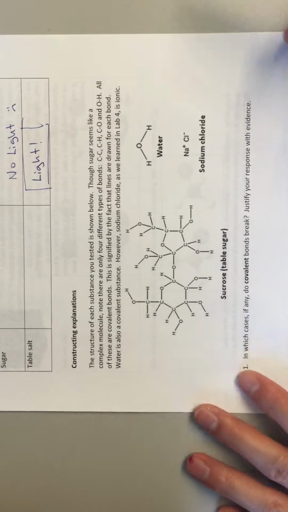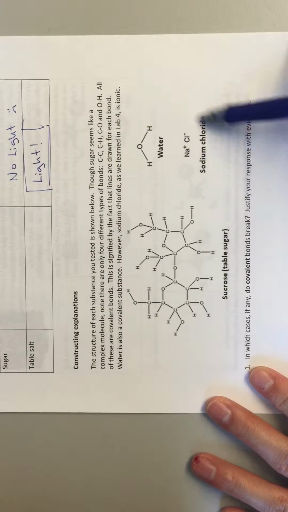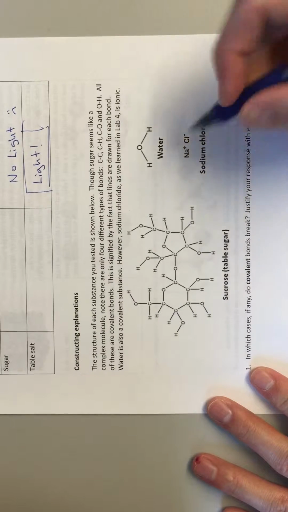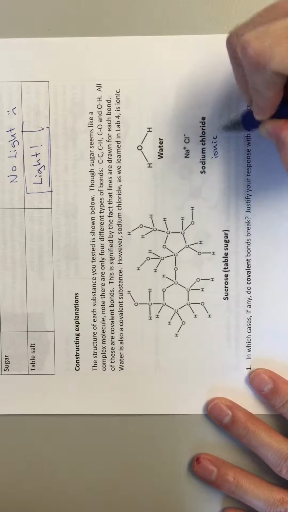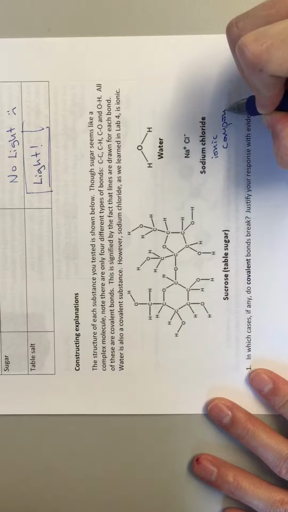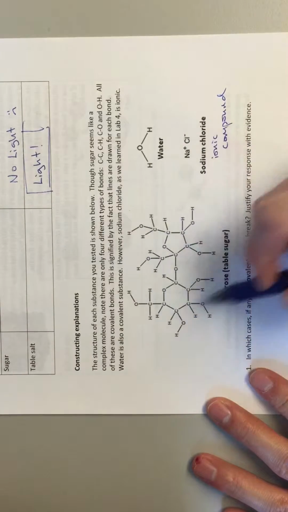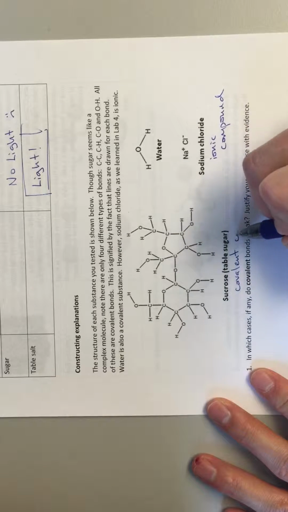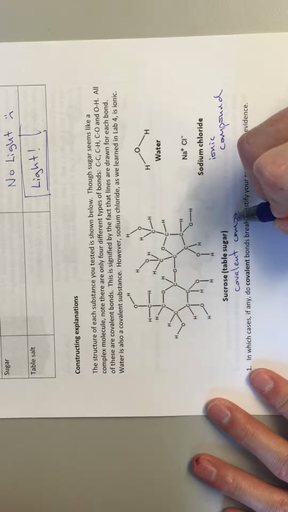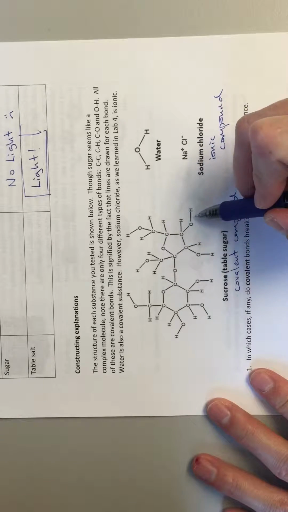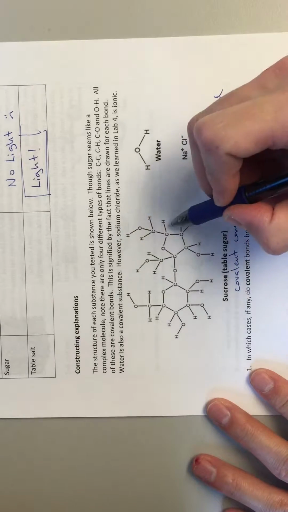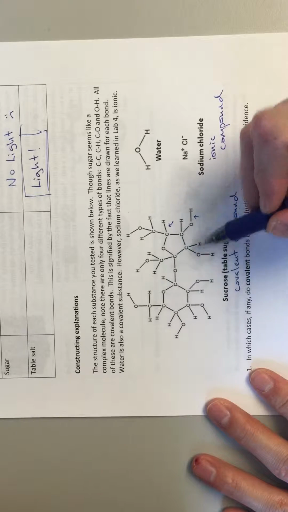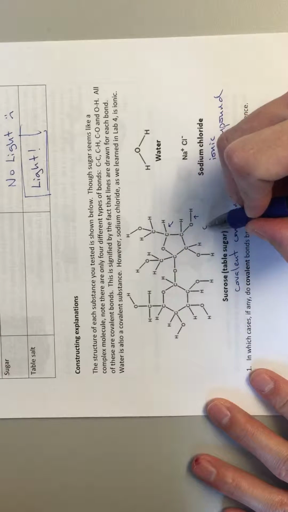And the way that we explain that is that sodium chloride is Na+. It's an ionic compound, right? This is what we call an ionic compound. And sugar, this is what we're going to call a covalent compound. It's only held together by covalent bonds. So all of these lines here, right? That little line there, that little line there, all of these lines, those represent covalent bonds.